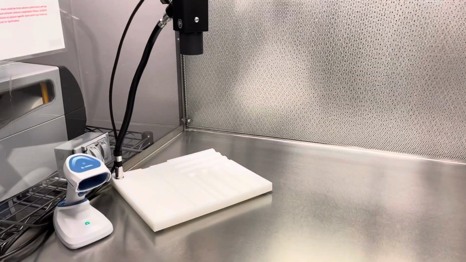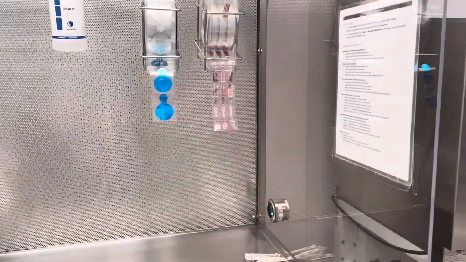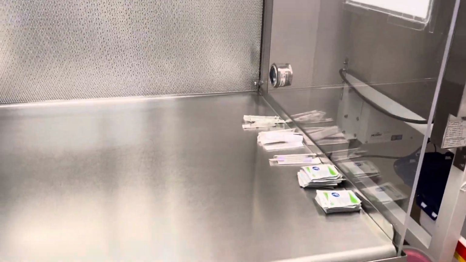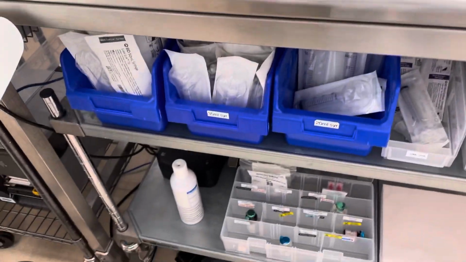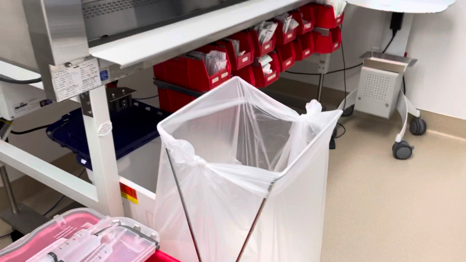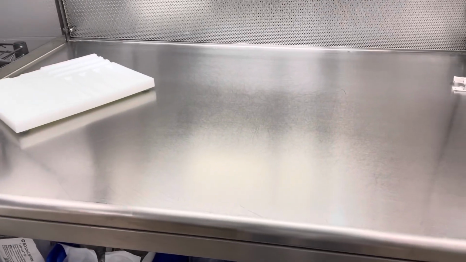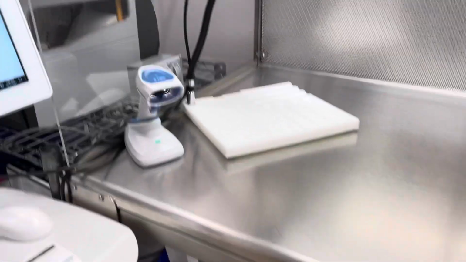Okay, and there's our camera and our scanner that connects to the computer. All of our seals, alcohol bottles, my swabs. I have more supplies down here for me. Okay, my sharps right here, my trash is right here. I'm going to start my compound here in a little bit. Let me show you what it looks like here.